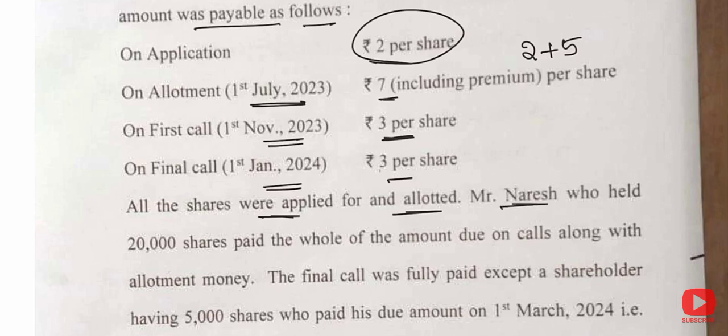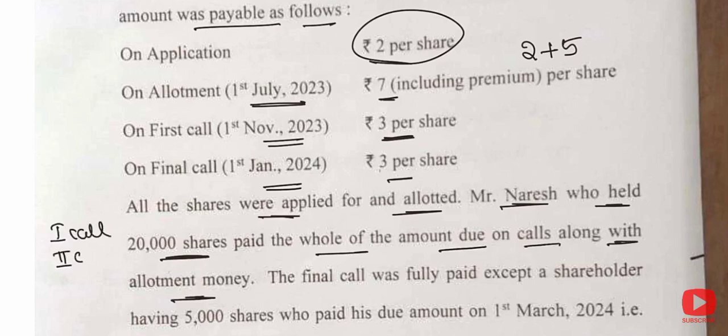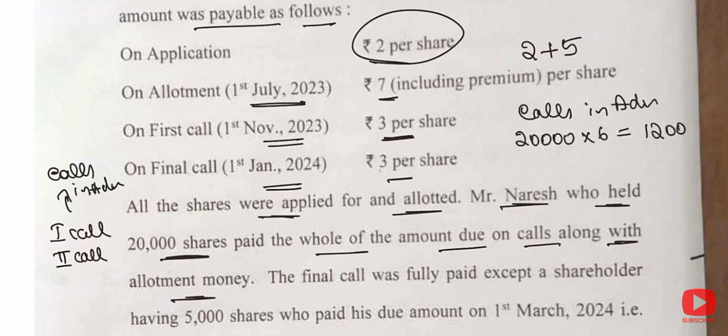Mr. Naresh, who held 20,000 shares, paid the whole amount due on calls along with allotment money. First call and second call, both he has paid. This is called calls in advance. So what will be the calls in advance amount here? Naresh holds how many shares? 20,000 shares. 20,000 into 6, 1,20,000 will be the calls in advance.